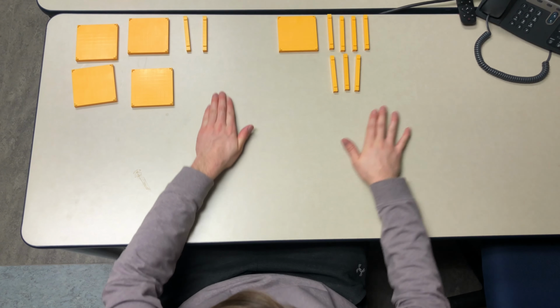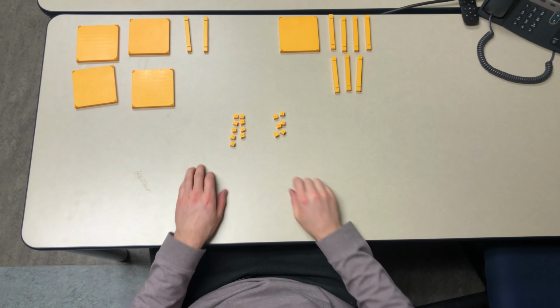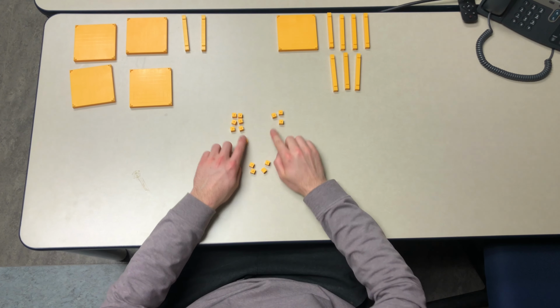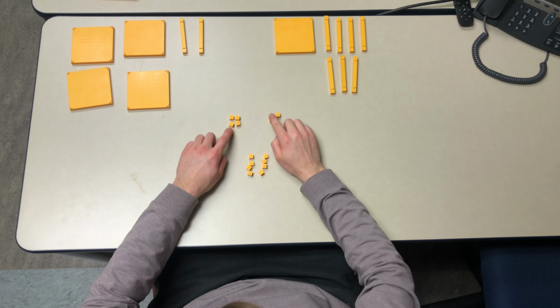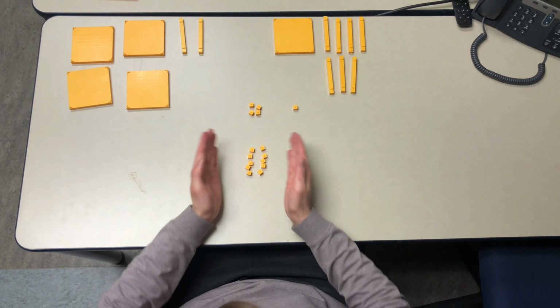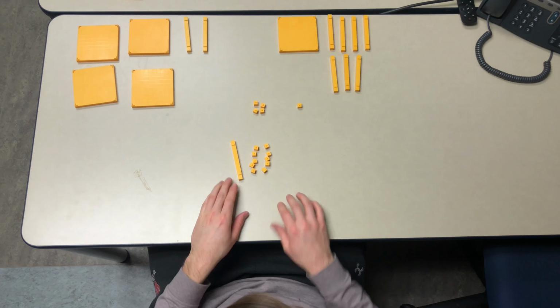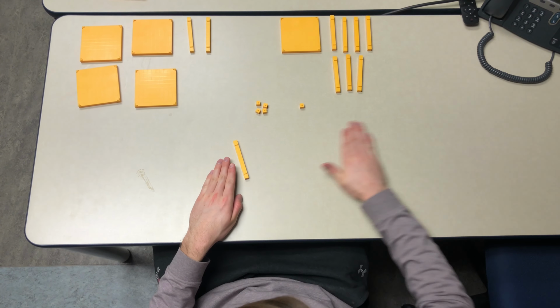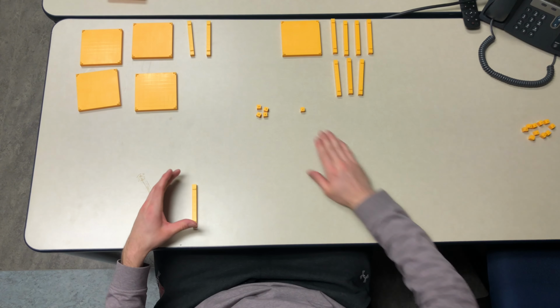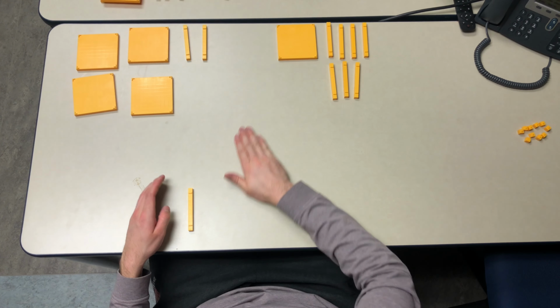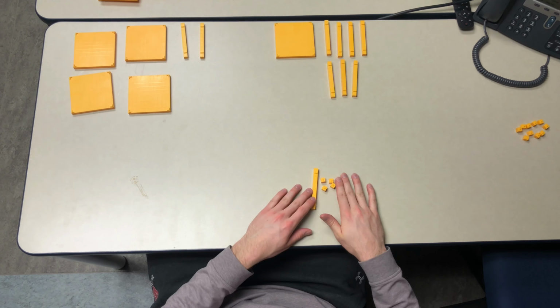Alrighty, so for my concrete, you see I have my sum there. So what I'm going to do is starting off with adding the ones together. So again, I see that they are going to equal more than 10. So I'm going to get that into a 10, and then I'm going to substitute that for a rod. And I'm going to put those ones to the side since I don't need them anymore. I'll keep my ones separate.